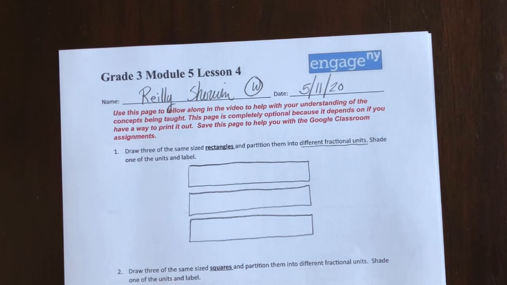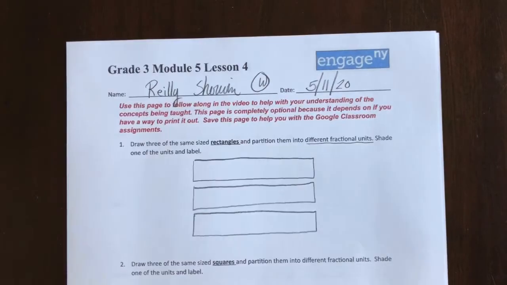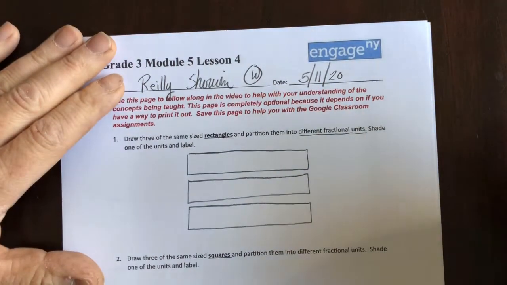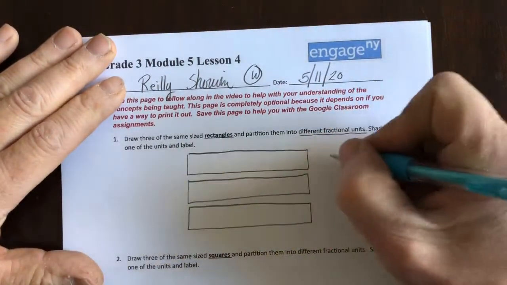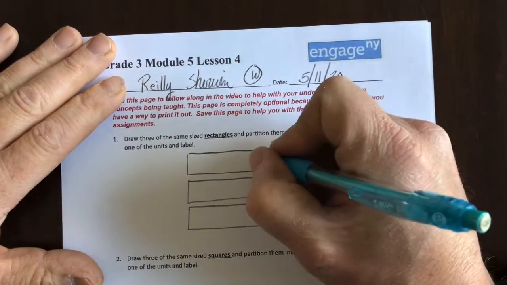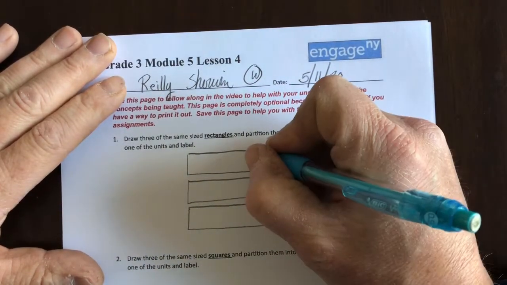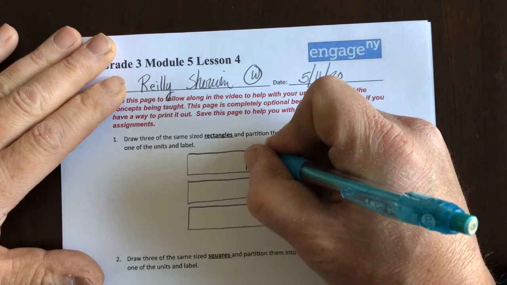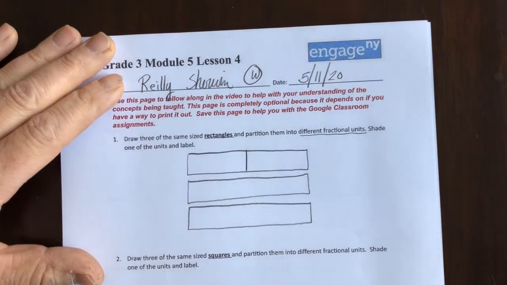So now I need to decide on different fractional units. My mother always told me to keep it simple, so that's what I'm going to do. I'm going to keep this simple here. So what I'm going to do is just split the first one in halves, all right? So my first one, I'm going to say, this is going to be cutting my fractional units to be halves. So I'm just going to cut it right down the middle. I'm going to estimate where the middle is, and there it is.